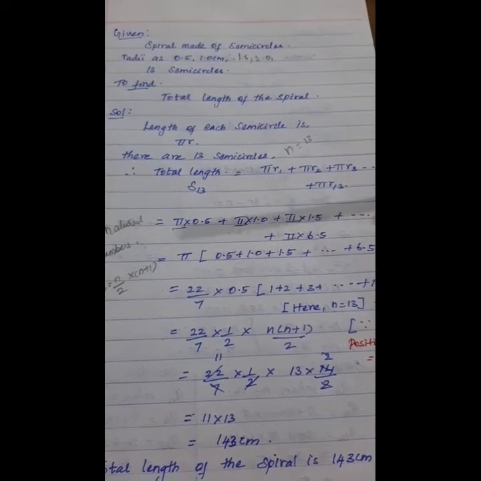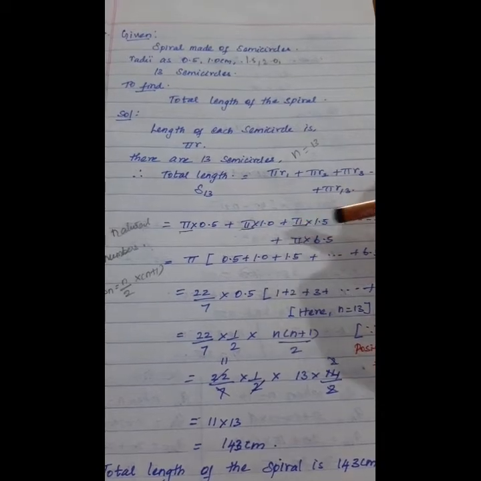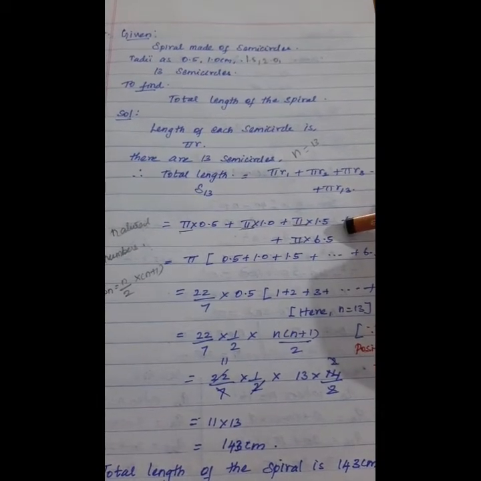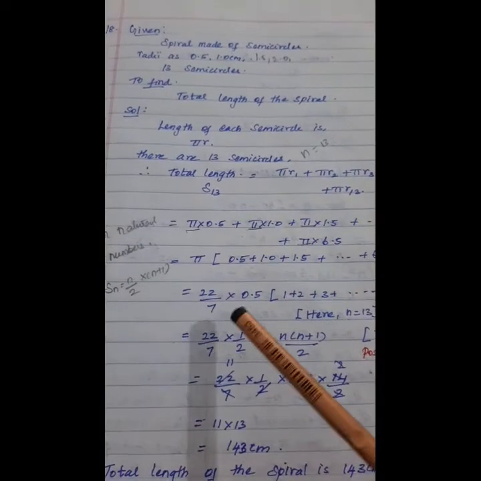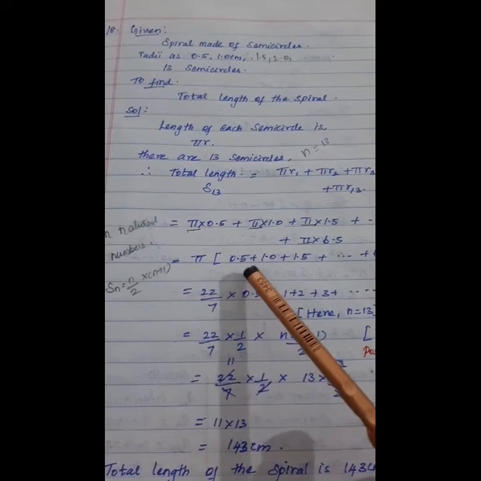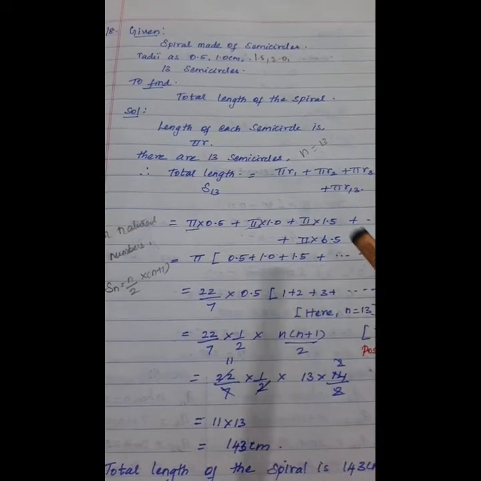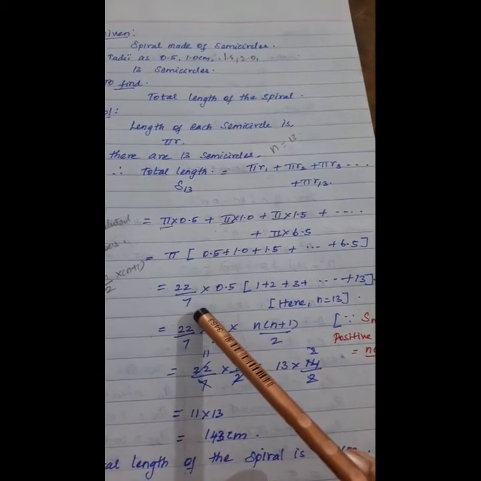Each semicircle's radius varies. The first one is 0.5, the second one is 1.0, and the third one is 1.5, and the last one is 6.5. How many semicircles are there? 13. Now from each term take the common term pi outside. Remaining is 0.5 plus 1.0 plus 1.5 etc. to 6.5. Now pi I am writing as 22/7.